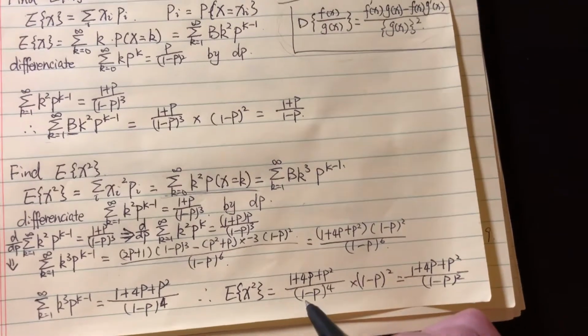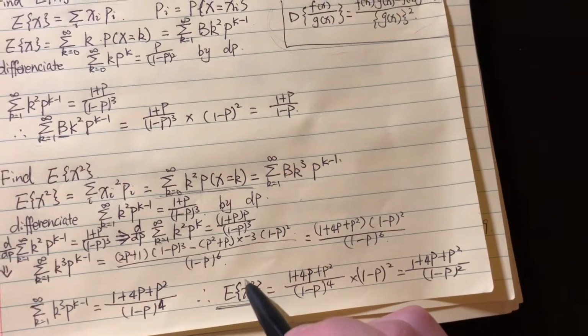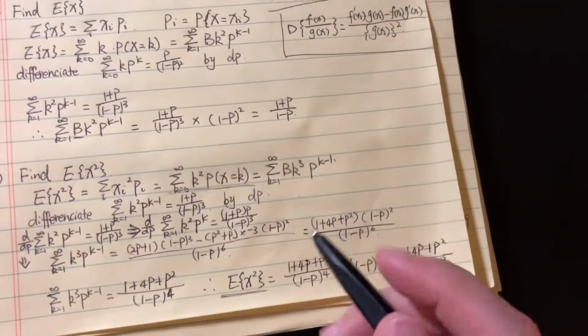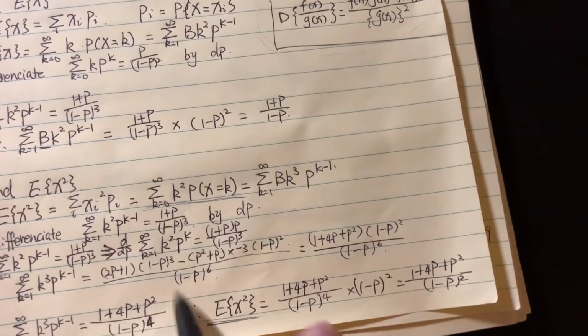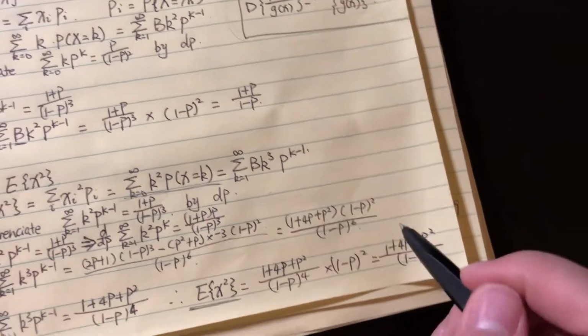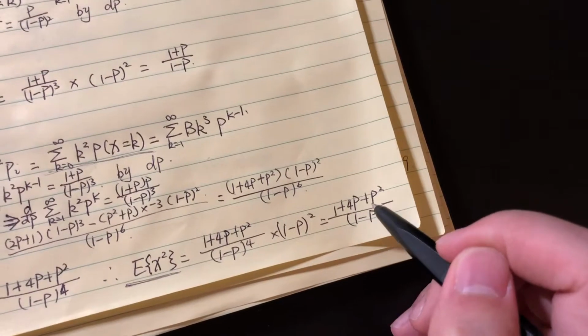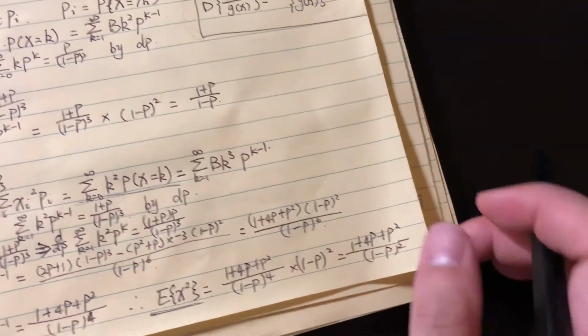The expectation of x squared is equal to b times this product, where b is 1 minus p to the power of 2. So finally we get 1 plus 4p plus p squared divided by 1 minus p to the power of 2.